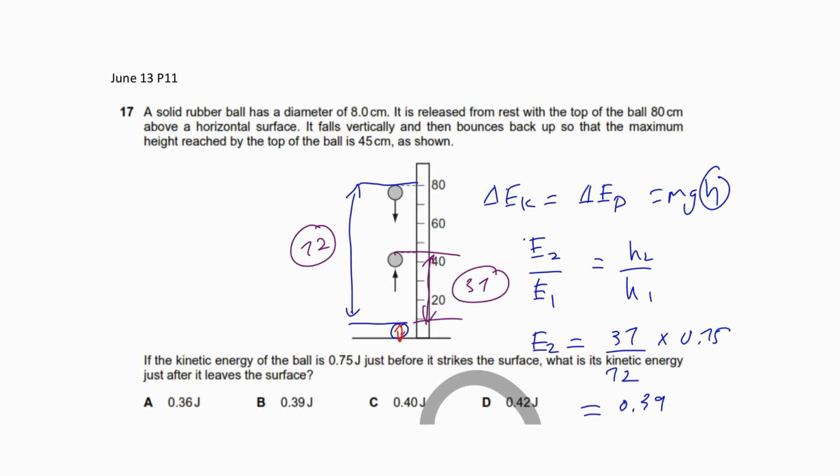So now I just want to also tell you, why am I using change in KE but I never put the delta anymore? Because moving from here to here, the initial KE is 0, the final KE, let's say, is E1. So the change in KE is E1 minus 0. So it's basically just E1. Similarly, moving from here to here, the initial KE is E2, the final KE here is 0. So the change in KE is E2.